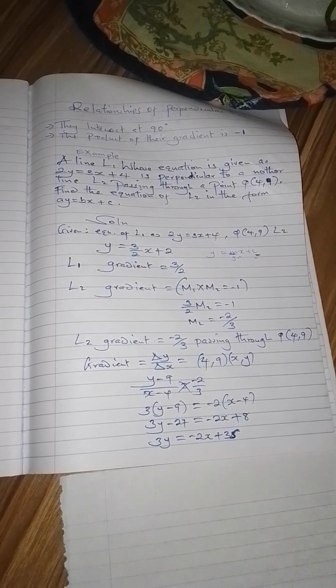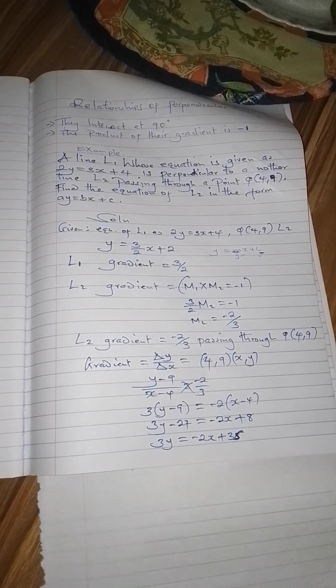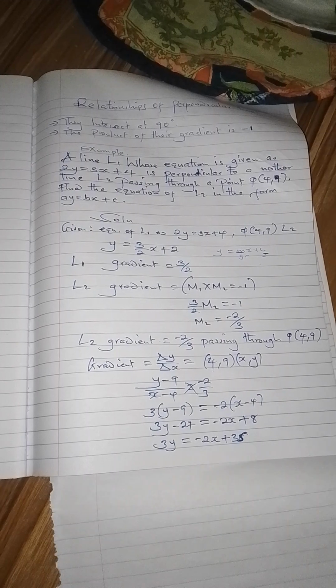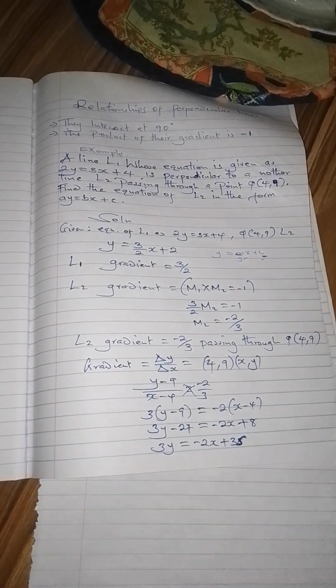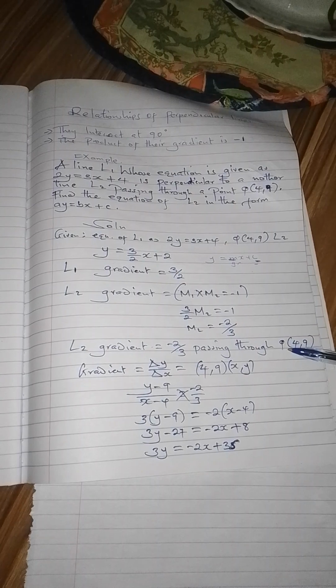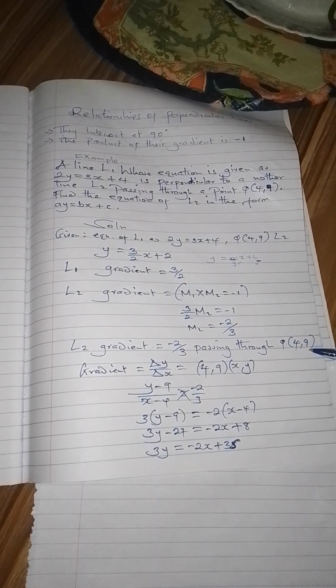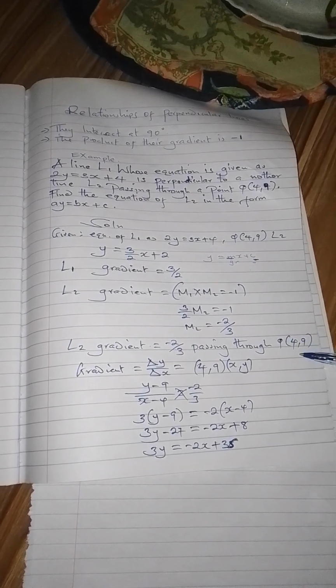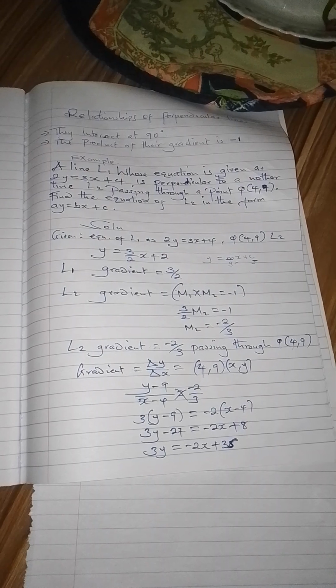Good. So after getting that particular gradient, therefore, we can be able to relate what we did yesterday. We said that we have been given a point, and that point is Q. The point Q (4, 9), is the point we have been given.